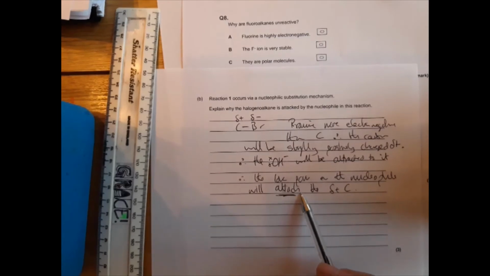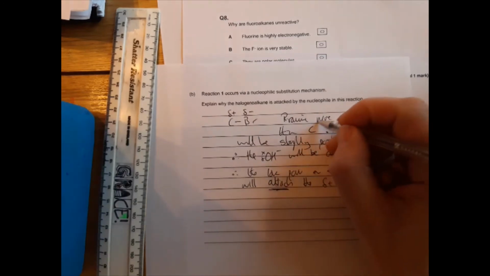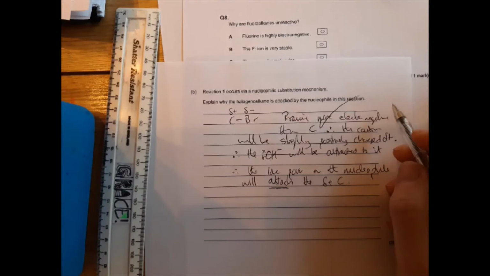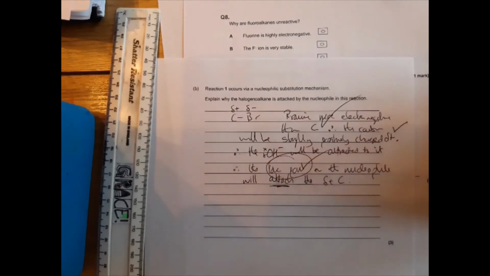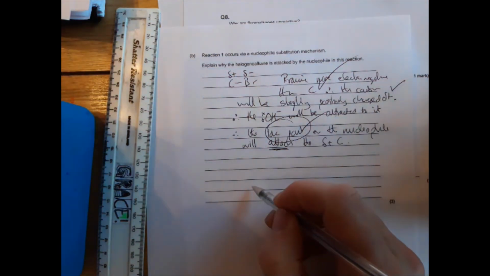What's the mark scheme say? Right, bromine is more electronegative than carbon. Cool, that's a good start. Carbon is partially positive. A lone electron pair donates to the positive. Allow the lone pair is attracted to the positive. You've got to mention the lone pair. I'm glad I wrote that last sentence then. This can be awarded from a diagram. Well, if you're given all that space, you may as well draw it, I suppose.